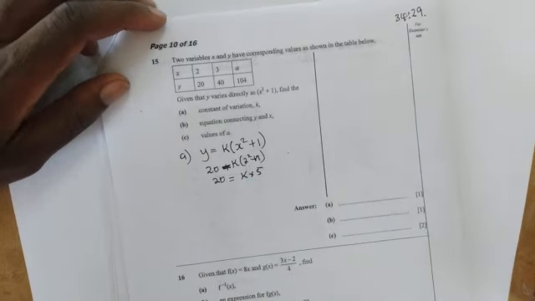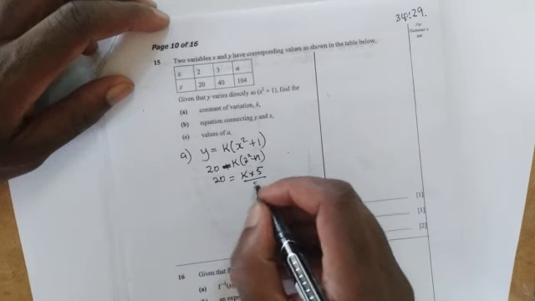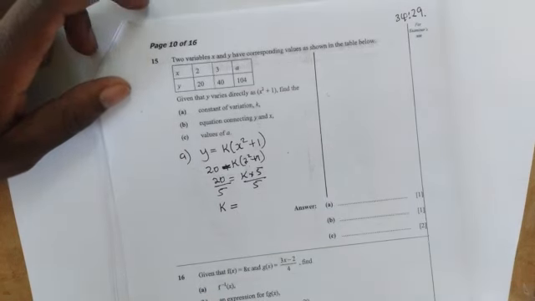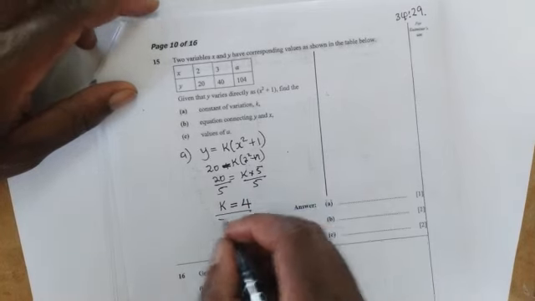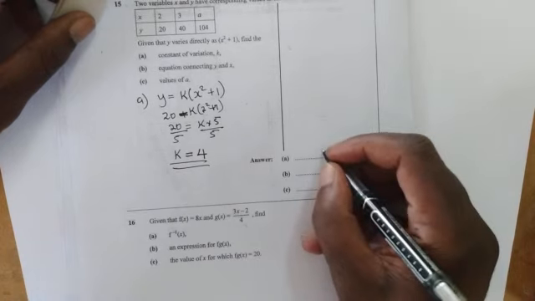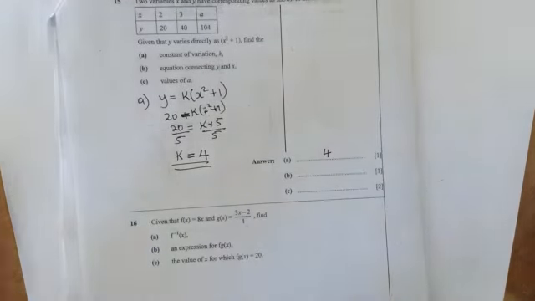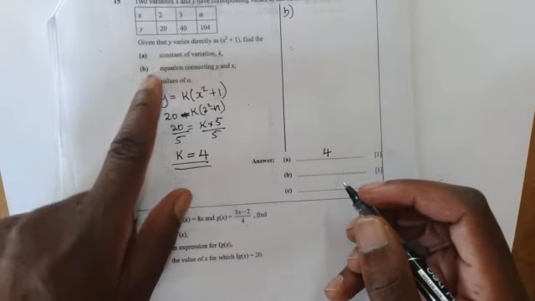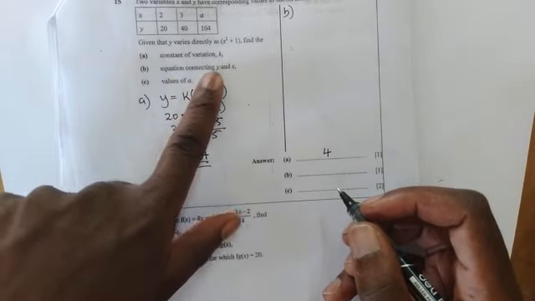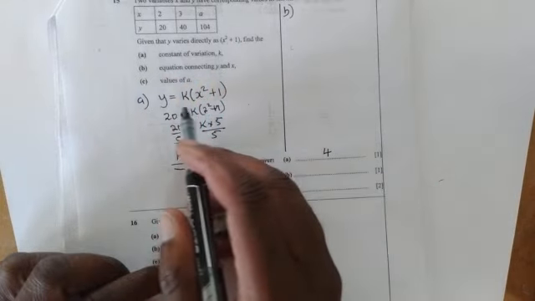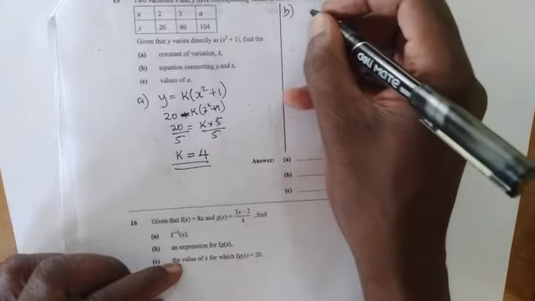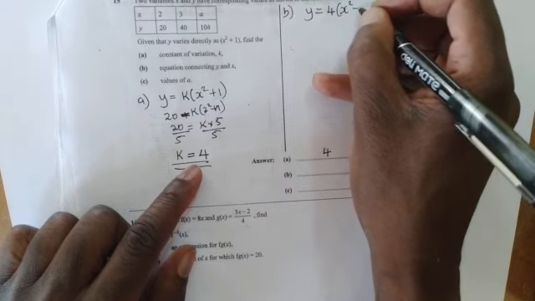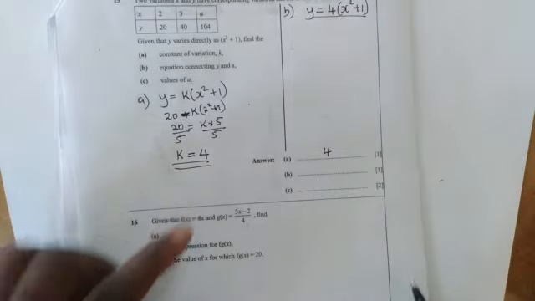Are we together? Then at this point, you divide this side by 5. So here you remain with k alone, and then you are going to get 4. So the value of k is 4. That is our answer. Now I need to take you to B. B is saying find the equation connecting y and x. So the equation was this one. So the only thing that we're going to do is put in k, so y is equals to 4 times x squared plus 1. This is the equation, and that will be our answer here.